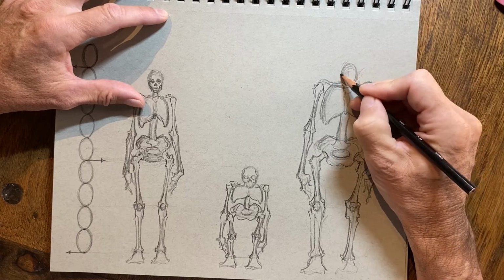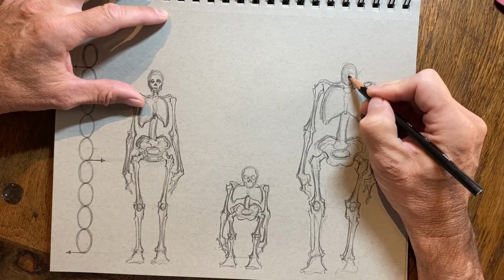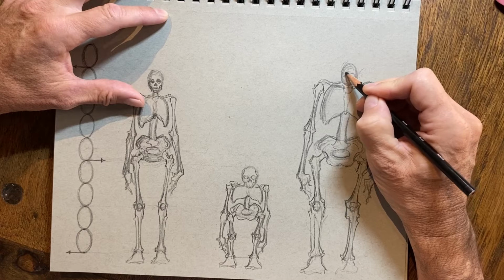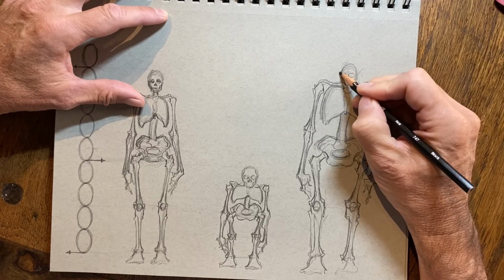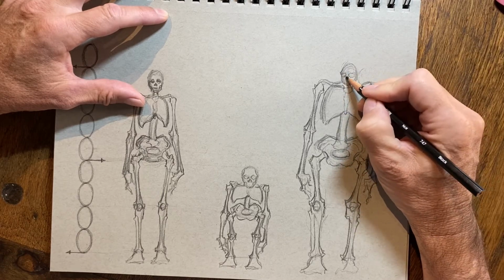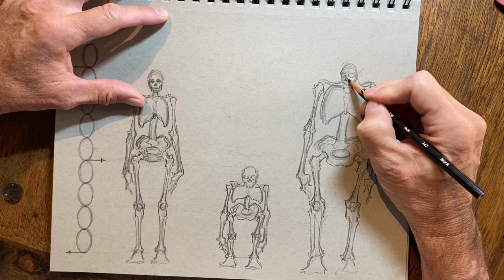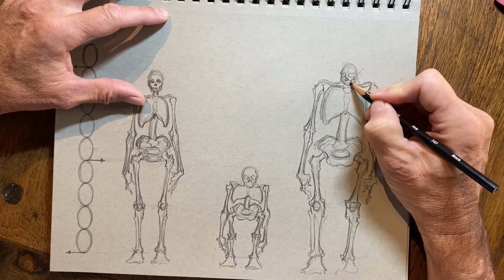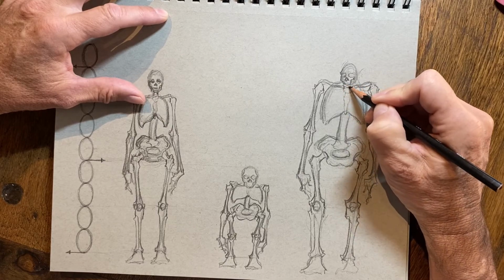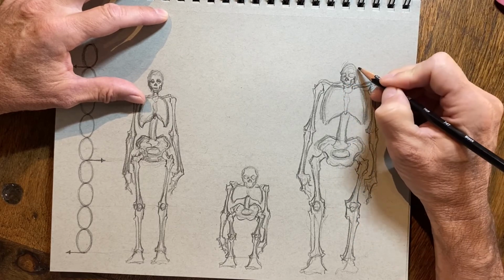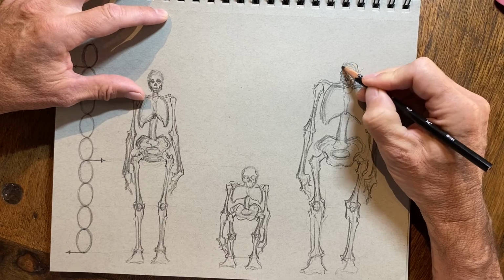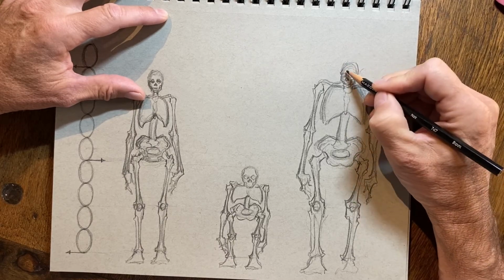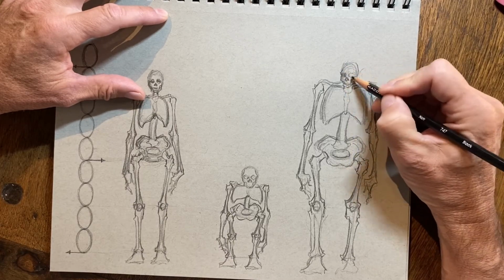And the head, so the halfway point would be the eye sockets of the head. Then the opening of the nasal cavity, the maxilla, and the mandible, and the back of the head. So I turned the head just a slight bit.